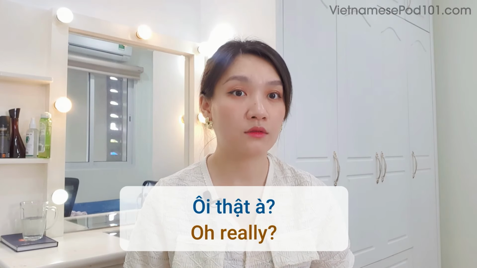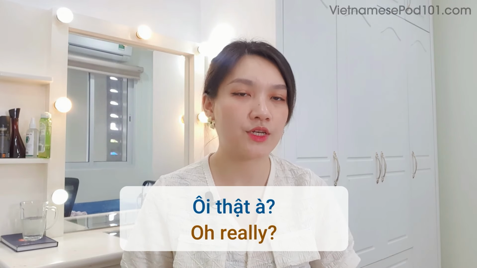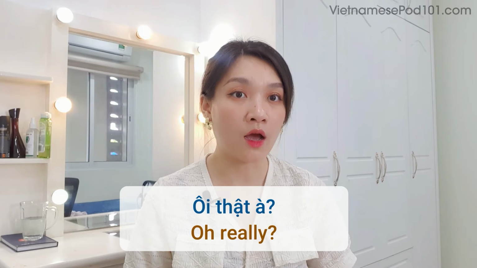So the first one you can say, ôi thật à? So we don't really use raising intonation, but instead we use fall intonation, okay? Ôi thật à?